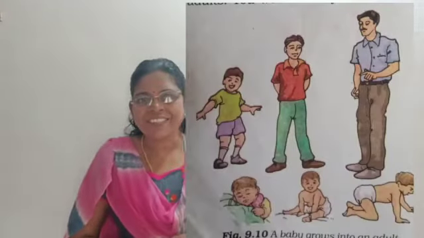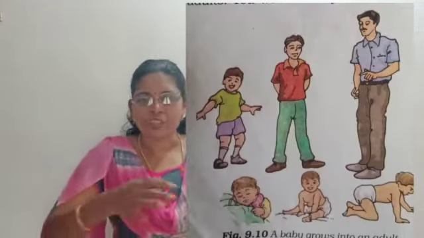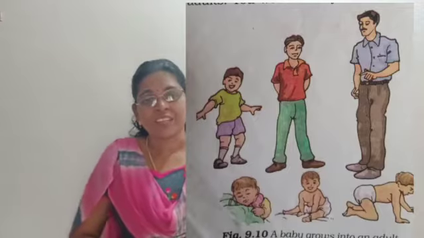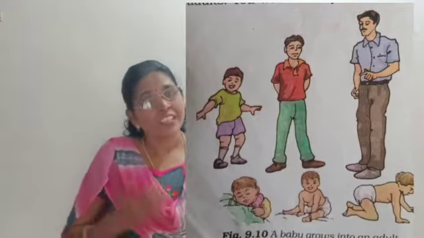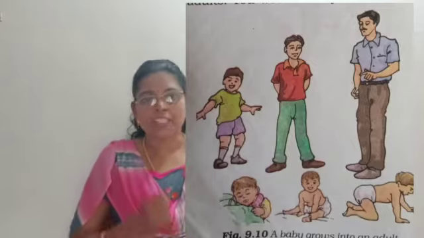The second characteristic of living things is that all living things show growth. Before 11 years, you were just a small baby, isn't it? Now you are grown up. Then after 10 or 15 years, you will become an adult, isn't it? A pup grows into an adult dog.